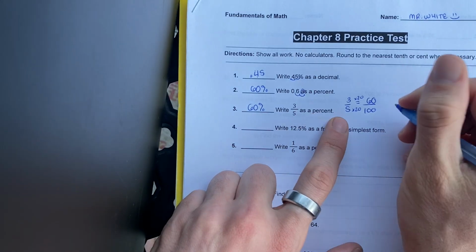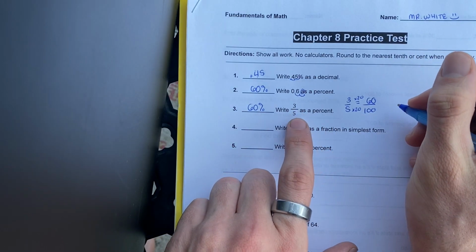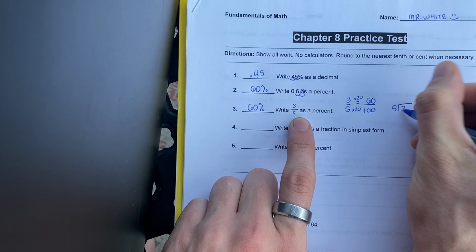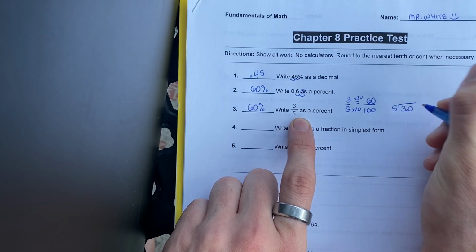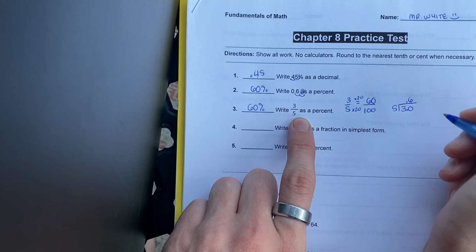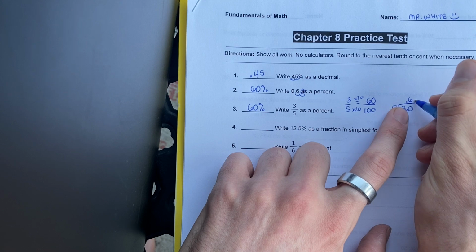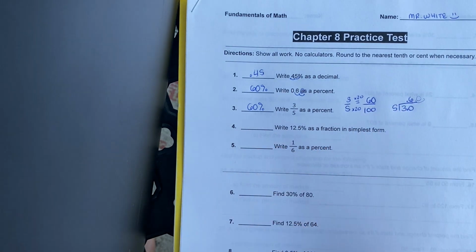The other way you could do it would be just the long division. So 5, and then the 3 goes inside of the house. Can go in there 6 times. So I'm left with 0.6, just as I was in this one. So then I would need to multiply it and get 60%.